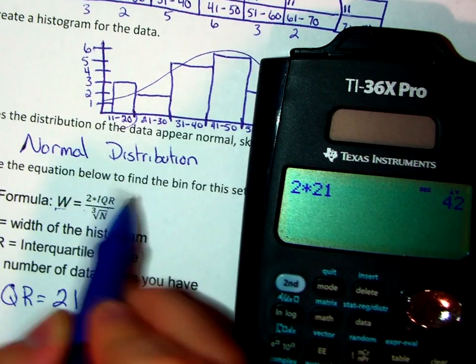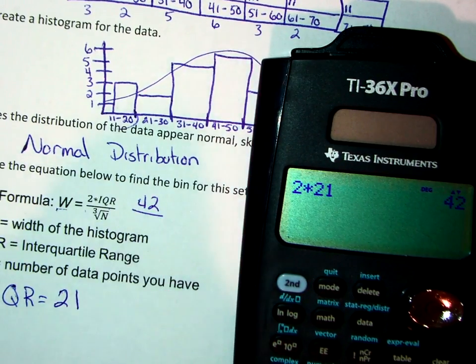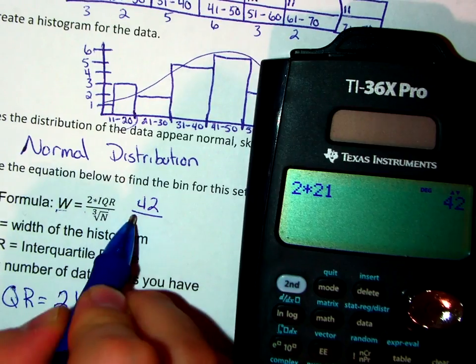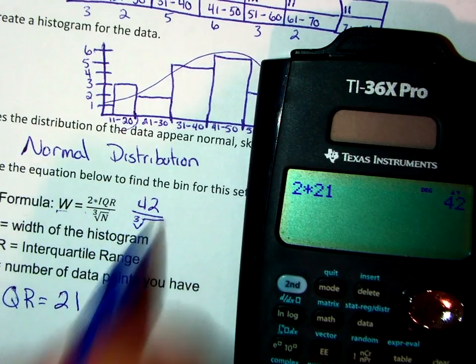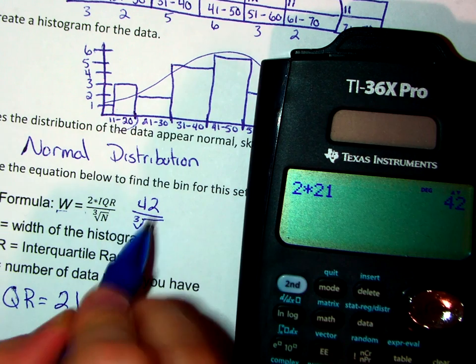So my formula will simplify to 42 over the cube root of however many values I have. 1, 2, 3, 4, 5, 6. And so I have 23 values.